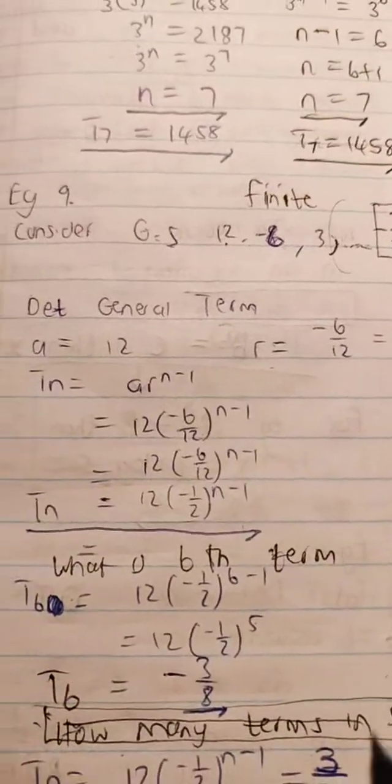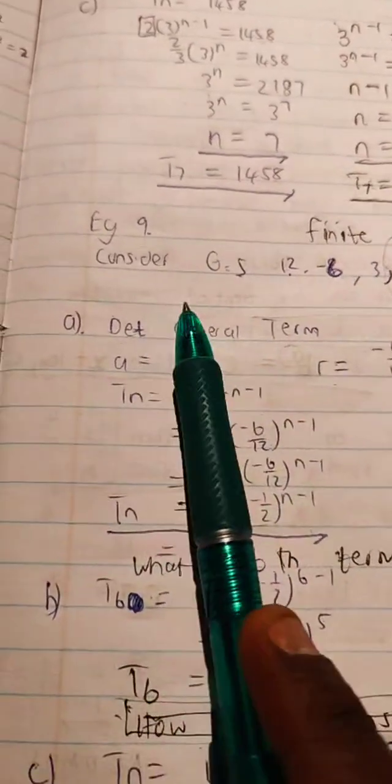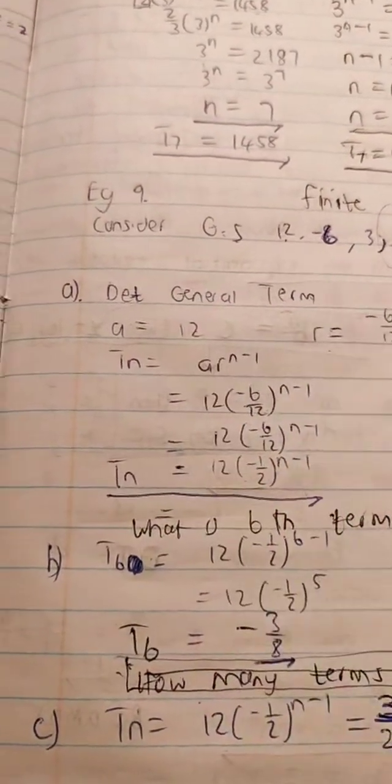All right. Now let us venture forward. Let's just venture forward. Okay, look at this one now. Let's move on.